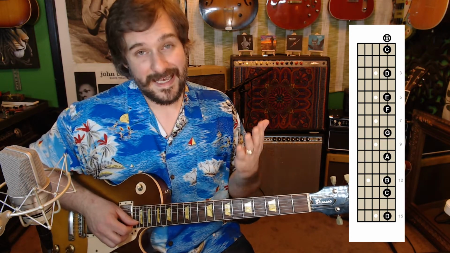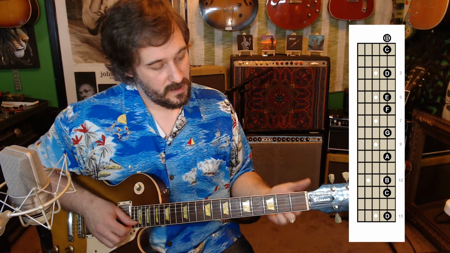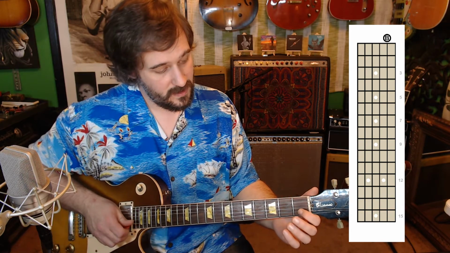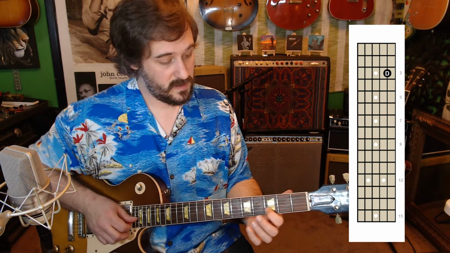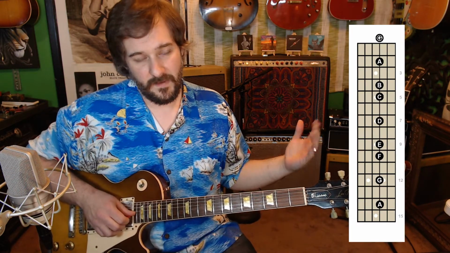If you want to find an E note on the B string, you go B, C, and there's a space, D, and there's a space, and there's E. So that's how you find a note on a string, by just knowing the name of the string. Let's find C on the G string.